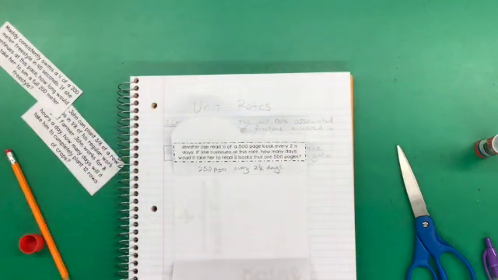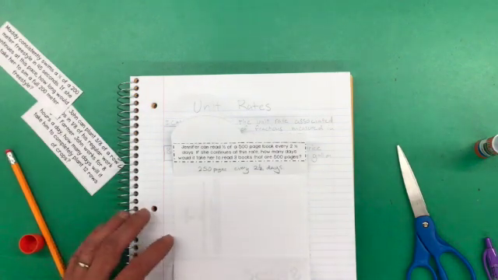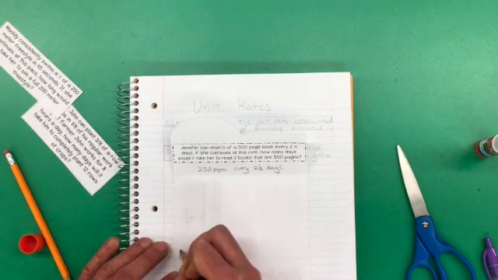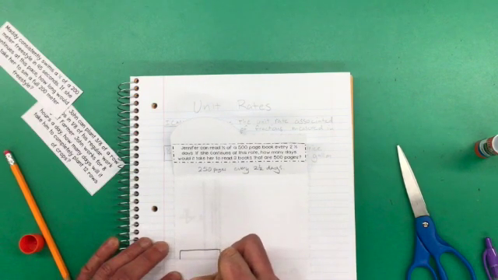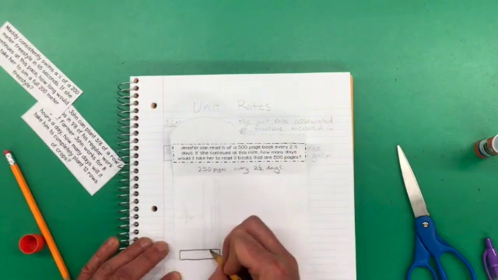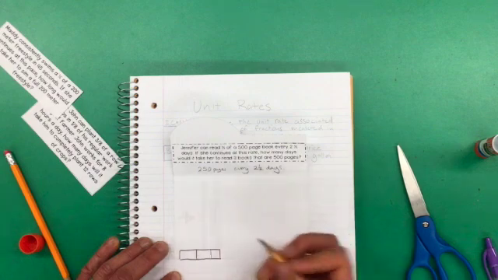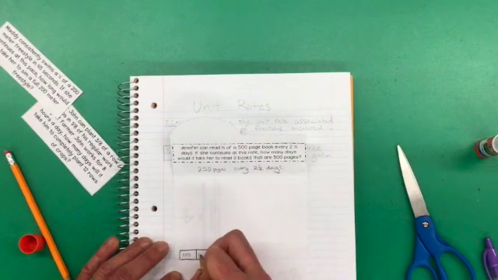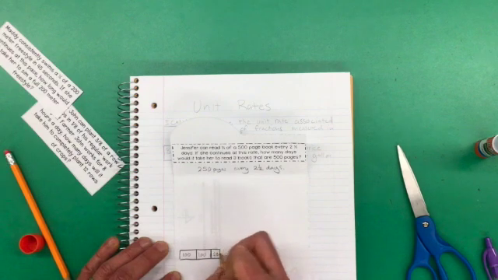Well, I can make a little diagram down at the bottom here to demonstrate how I might figure that out. So I'm going to draw a box here. I've got 250 pages total, and I know that this takes 2.5 days. So let's divide this up into 2.5 days. Well, that makes me think one day she does 100, the next day she does 100, and the next day she does 50.